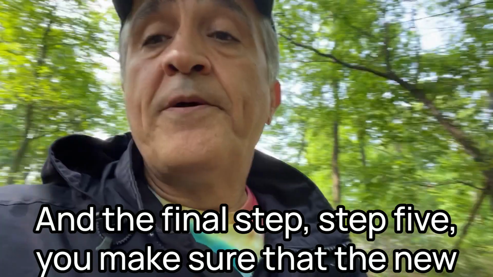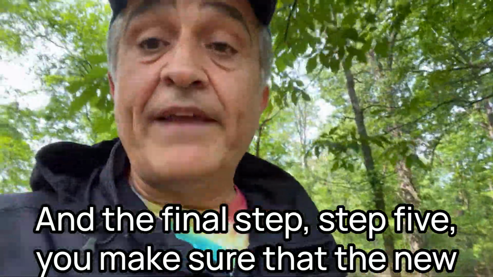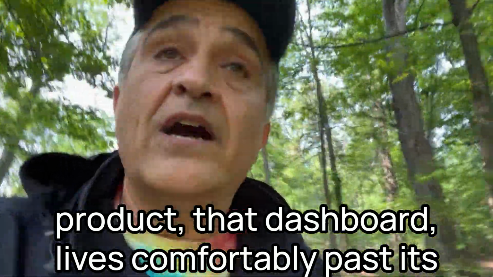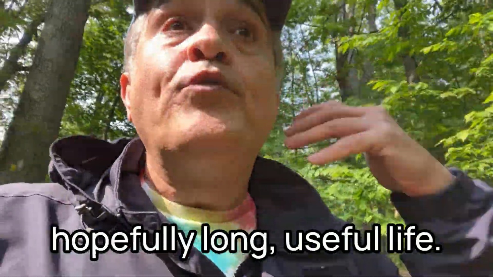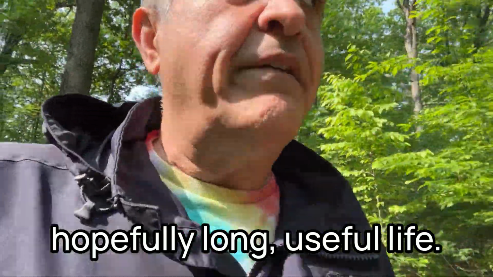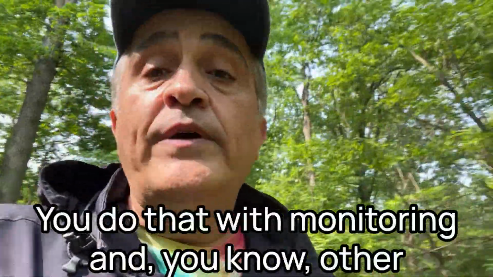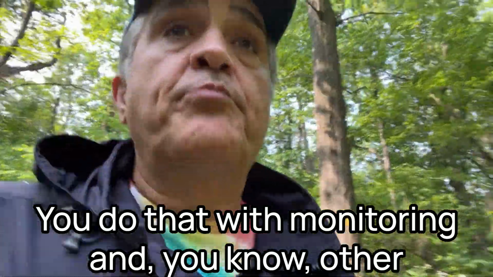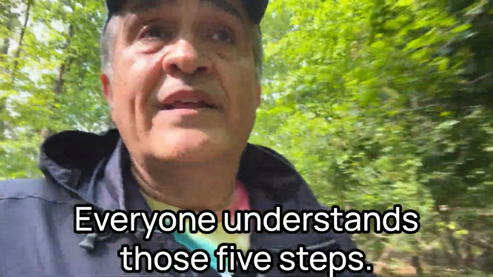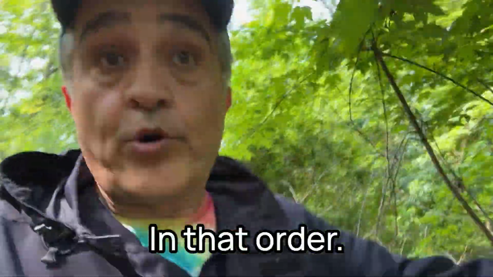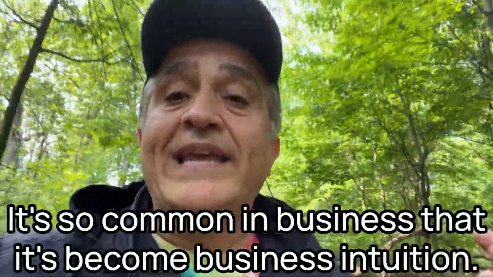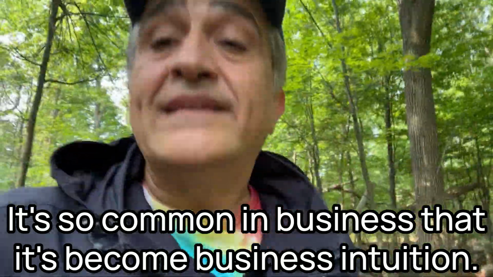And the final step, step 5, you make sure that the new product, that dashboard, lives comfortably past its hopefully long, useful life. You do that with monitoring and other production support practices. Everyone understands those 5 steps in that order. No one's trained on it that I'm aware of. It's so common in business that it's become business intuition.